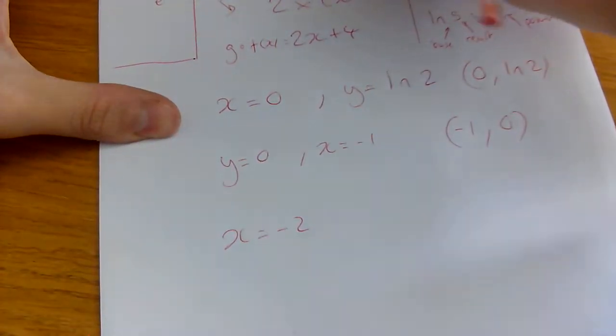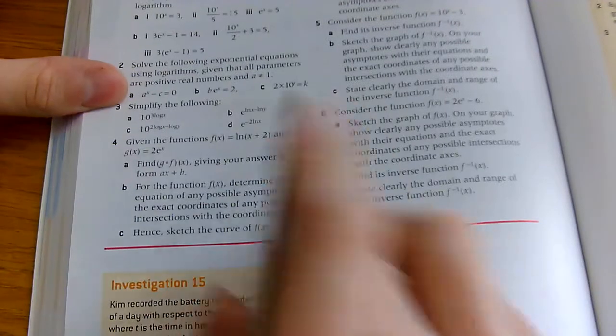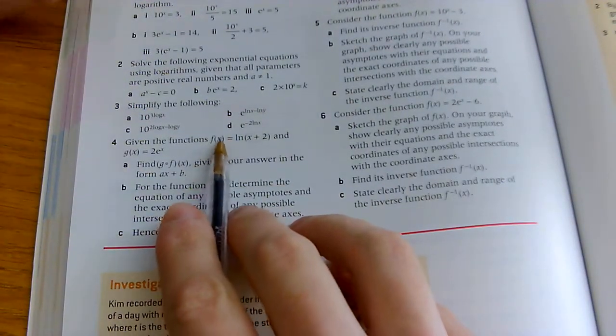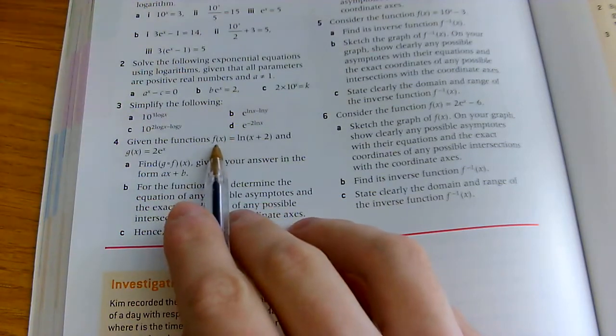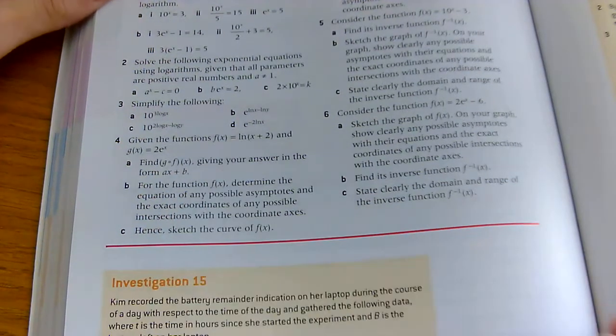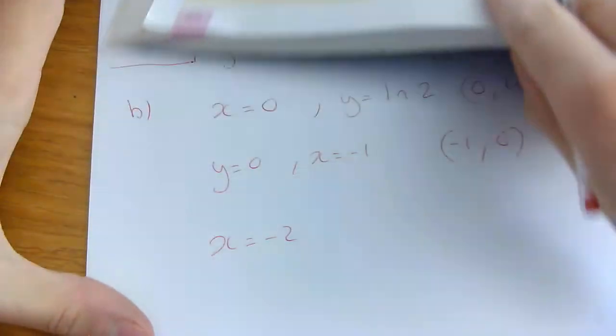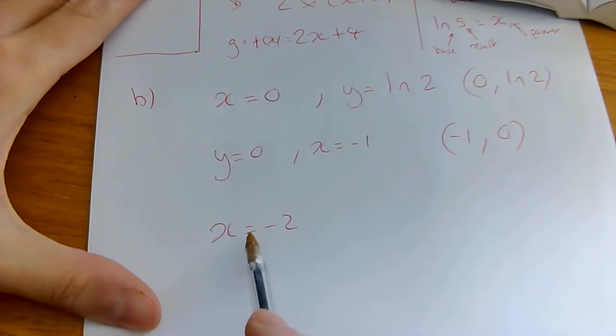In terms of the y, can the y be any values at all? Well, remember, the y is the power of e. And yeah, it can be any power, can't it? I mean, you can have e to the power of 1,000,000 or minus 1,000,000. That's not a problem. So the output for that is going to be anything. So actually, that's the only asymptote we've got here.